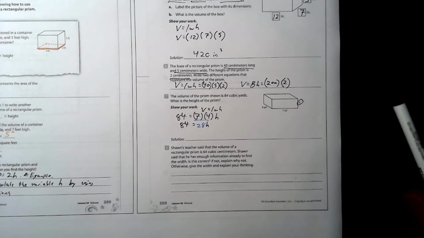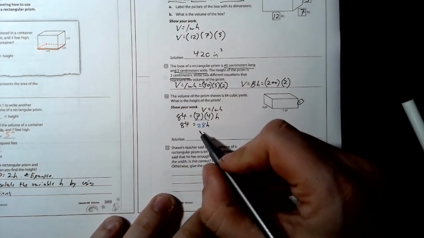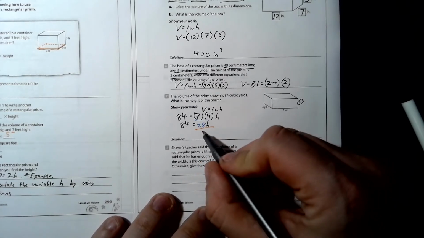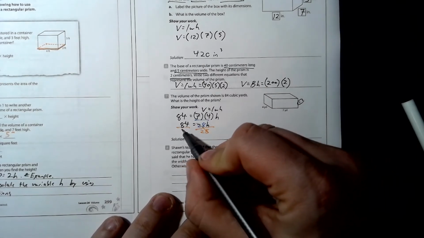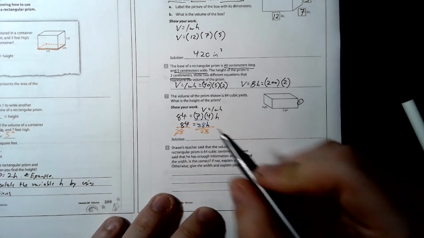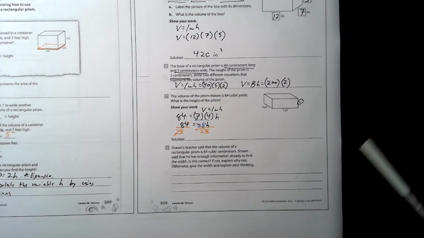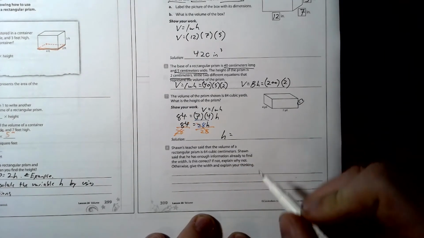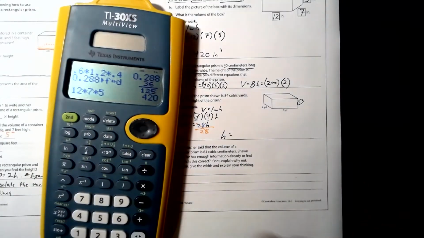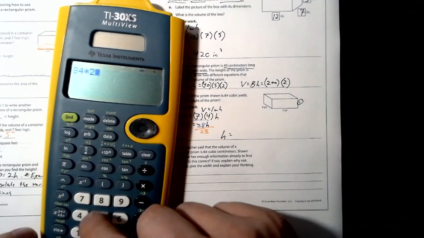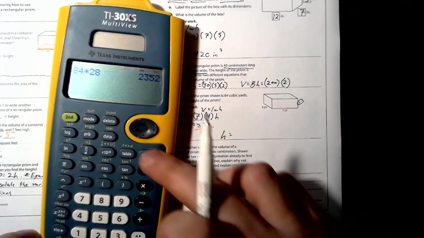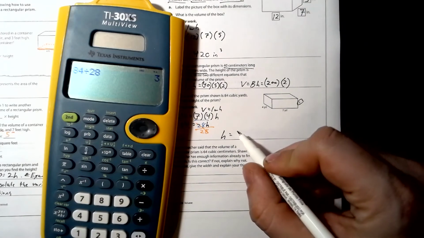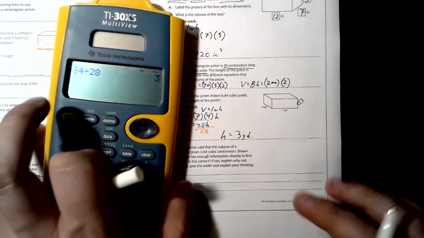After we have done that step, we can isolate my variable by using an inverse operation. The opposite of multiplying by 28 would be dividing by 28. So 28 divided by 28 will just equal 1h. So my height equals 84 divided by 28. I hit times. My height is going to be 3 yards.